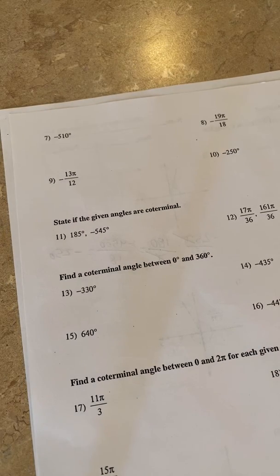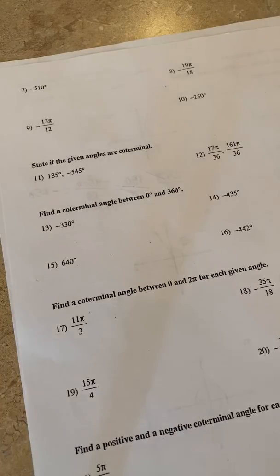On the back side of your classwork, you're doing the same thing, but your angles aren't sketched out for you, so I suggest sketching them out. Numbers 11 and 12 say state if they are coterminal. So you're just telling me yes or no. Are they coterminal to each other? Of course, you're going to have to add and subtract by 360 to find that out.